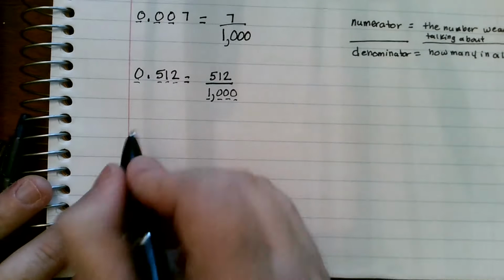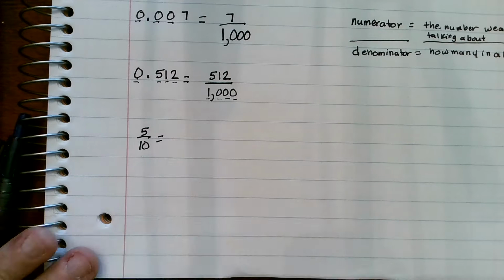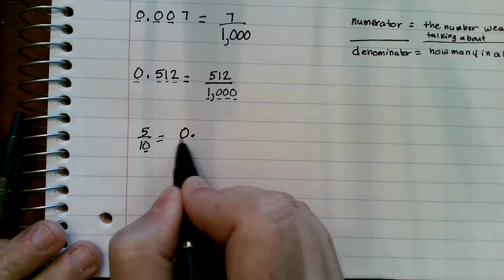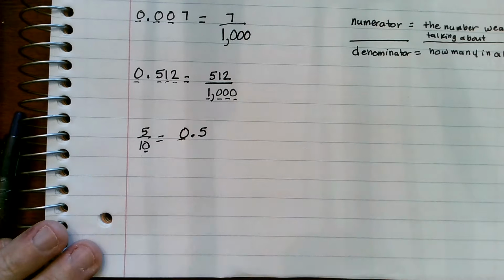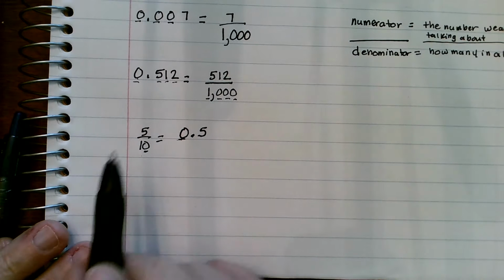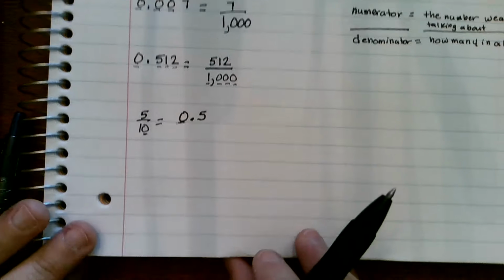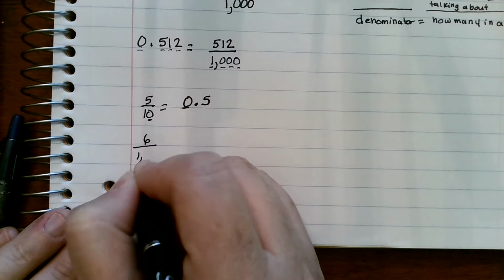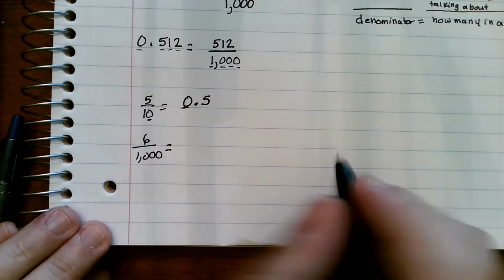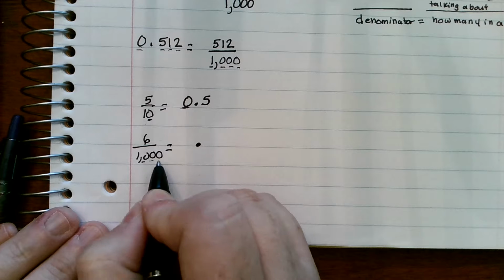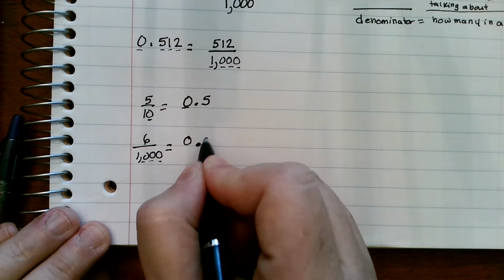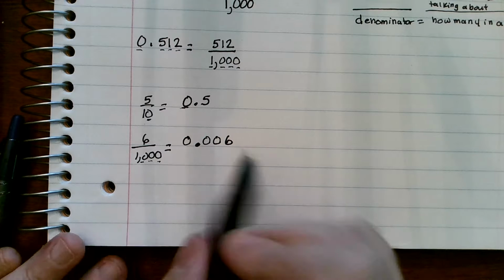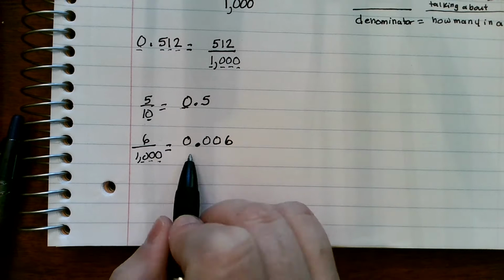Okay, so let's start with an easy one. 5/10. Well, we know there's no wholes. How many zeros are there? 1, so I only need 1 zero, which is in my wholes place, and a 5. Because this is 5 divided by 10. All right. If I had 6 over 1,000. All right. I know, here's my decimal. I know I need 3 zeros before the 6. 1, 2, 3. And there's my 6. Okay, you could also think of it as I need 3 spaces after my decimal point.